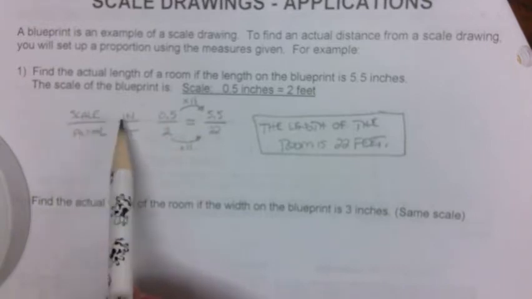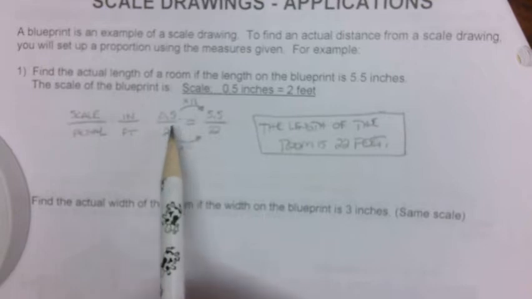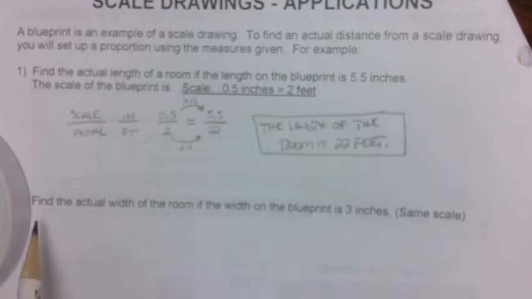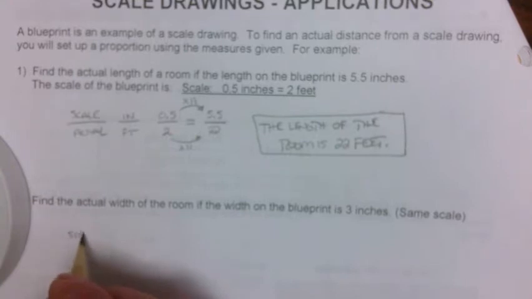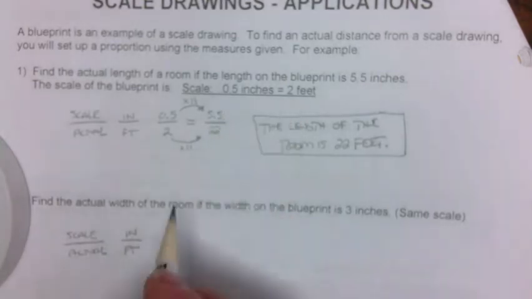Very similar to the work that we've done earlier in our unit. We set up our rates, in this case inches to feet because it's scale over actual. We set up our given ratio, and then we can scale ahead in order to answer our problem. Our second question says that we need to find the actual width of the room if the width on the blueprint is 3 inches. Same blueprint, so we're using the same exact scale. So remember, we do the scale length over the actual length. And in terms of units, the scale is being measured in inches. The actual distance is in feet. And once again, a half an inch corresponds to 2 feet.